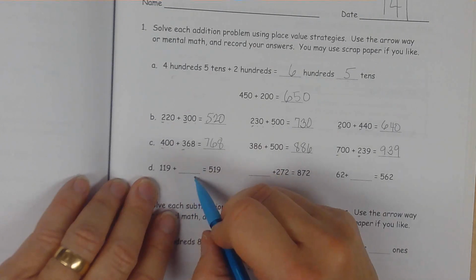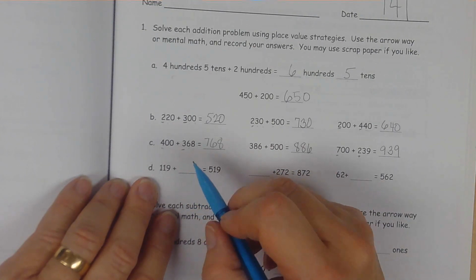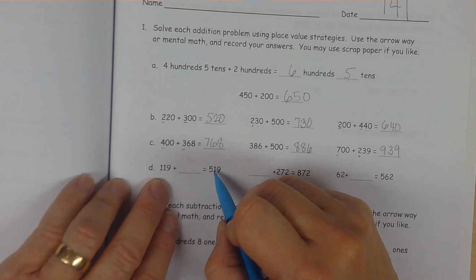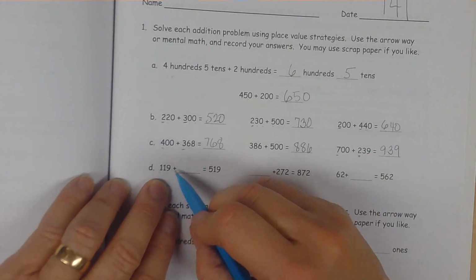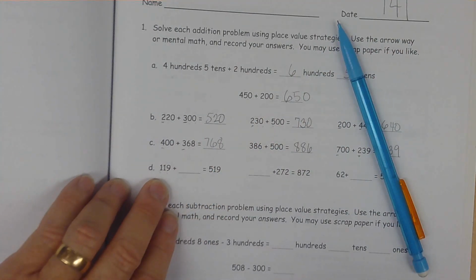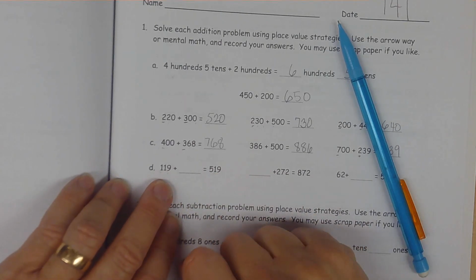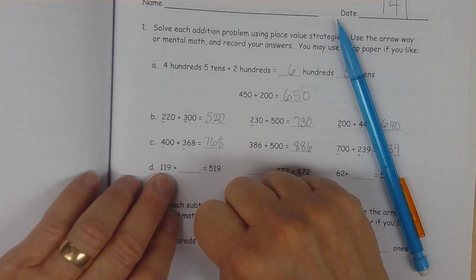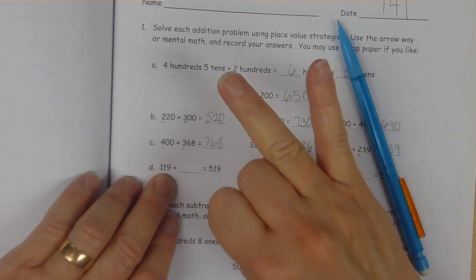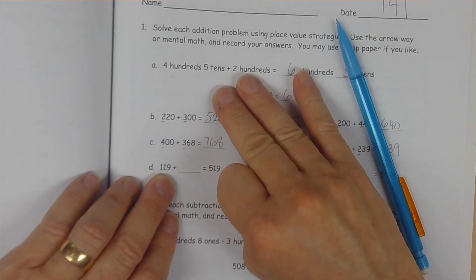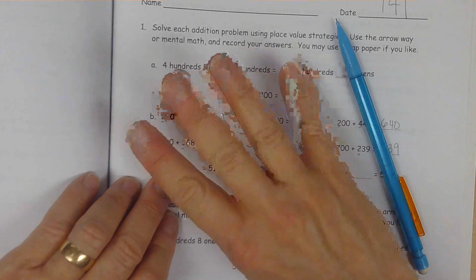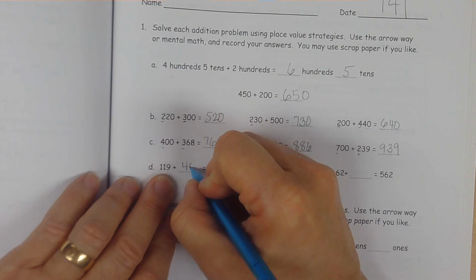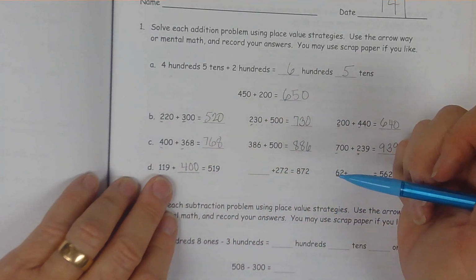Ooh, here we have a missing part. So we can count up from 119 to get to 519. We're going to be just changing the hundreds because the tens and ones aren't changing at all. 19 here, 19 here. So let's see how many we have to count up to get to 500. So we have 119, 219, 319, 419, 519. How many did we add? 4. We added 400 to get to 519.